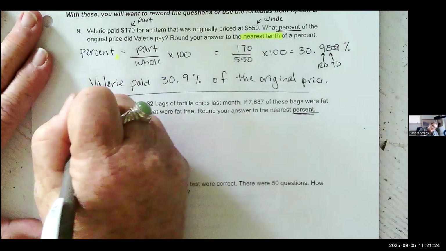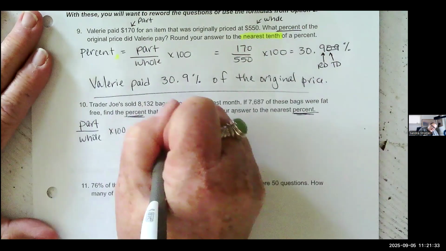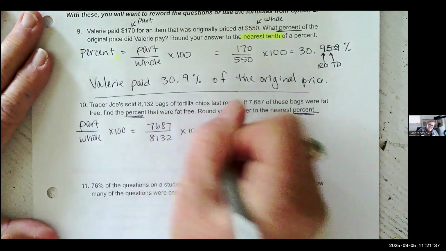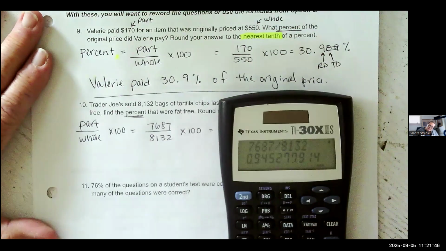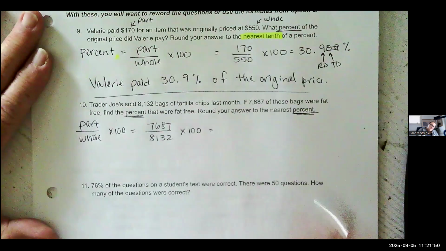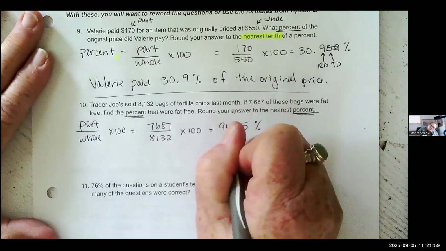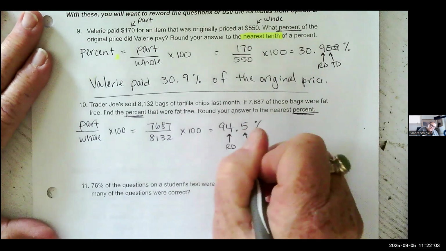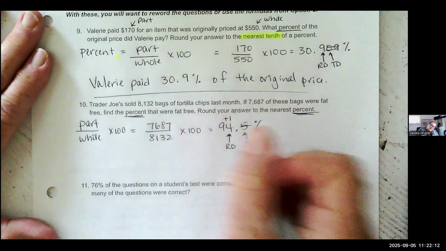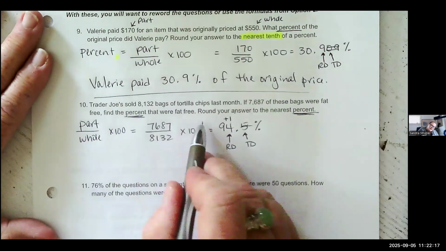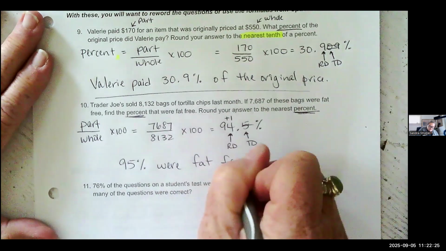Again, we're solving for percent, so part divided by whole times 100. So part is 7687. The whole is 8132. And it's 0.945 times 100 for percent, 94.527. Actually, I just need to go to the 5 because I'm rounding to the nearest percent. That means 4 is my rounding digit. 5 is my test digit. Well, 5 is 5 or greater, so I need to add 1 to my rounding digit, and the 5 goes away. So what's the question? Find the percent that were fat-free. 95% were fat-free. There's my answer.